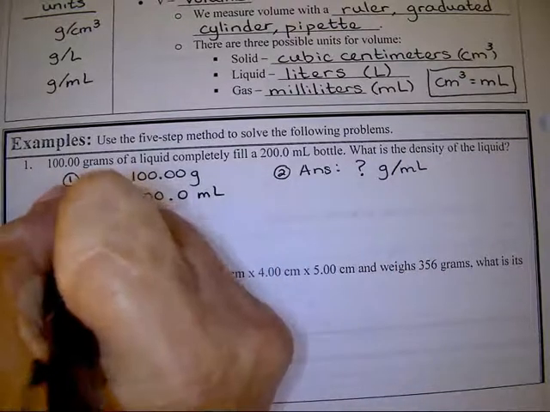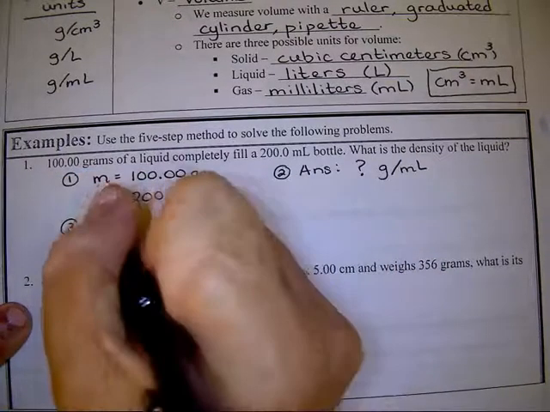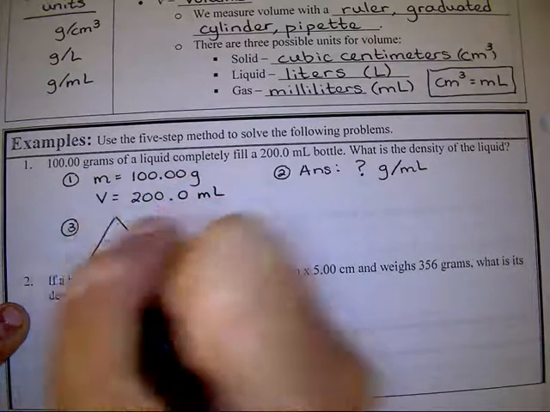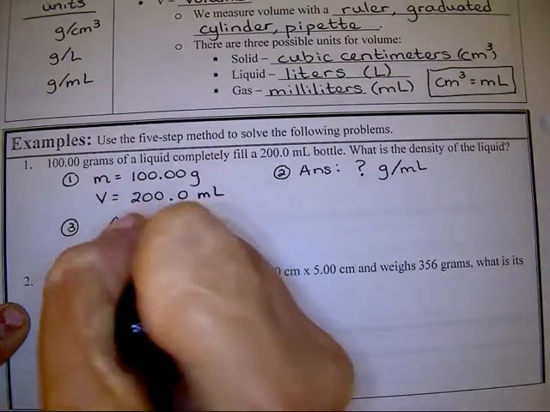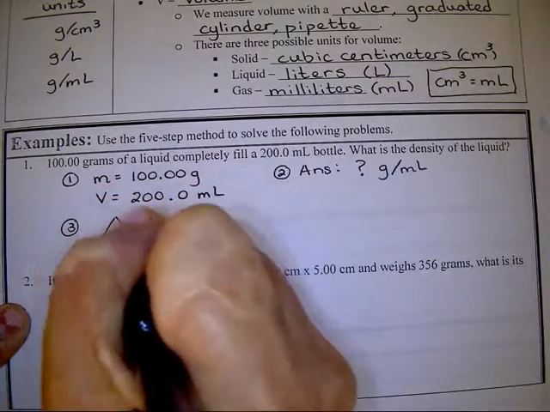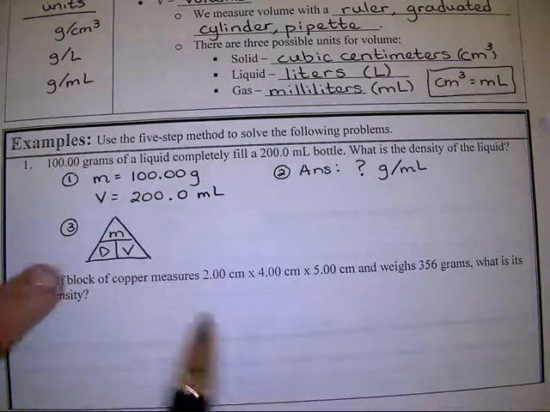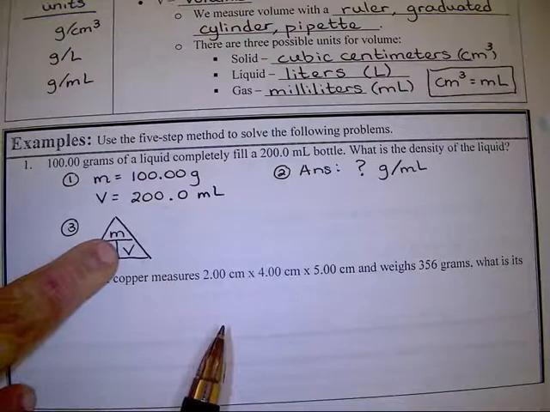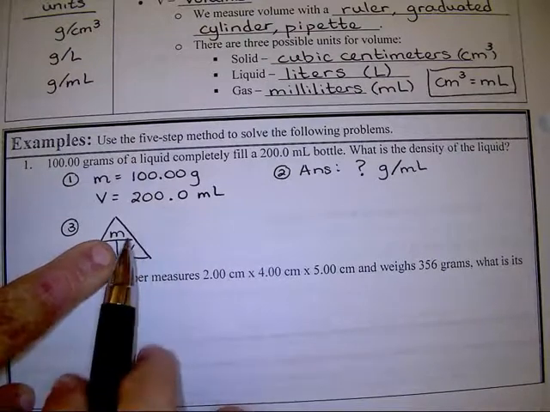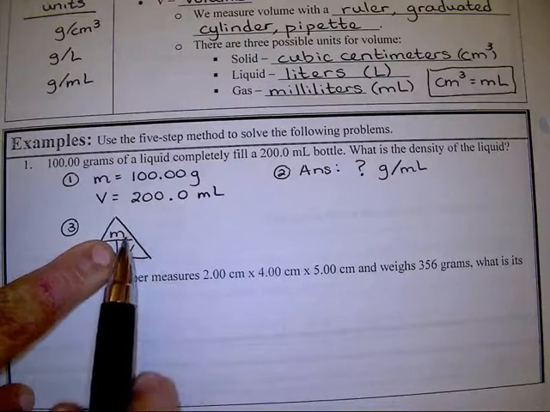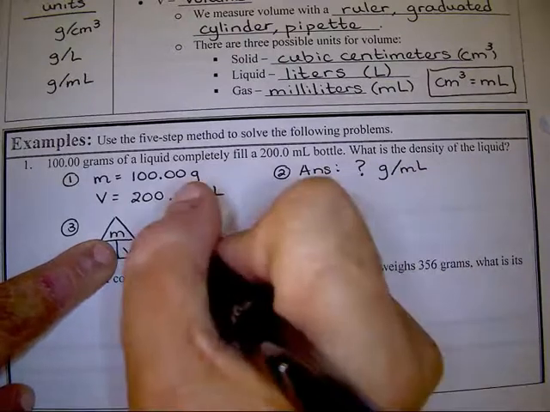The third step is the formula, and I'm just going to draw the formula triangle because that's going to help me. We are looking for density, so the way that you use the triangle is you cover up density in the triangle, and that tells us that you need to take mass divided by volume.